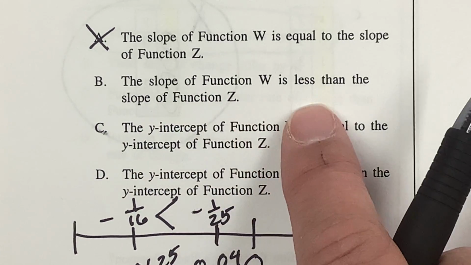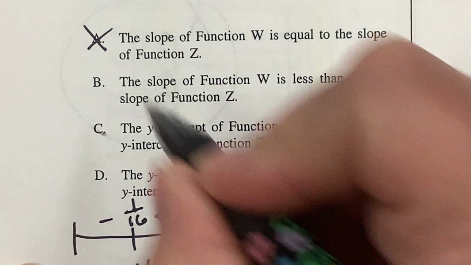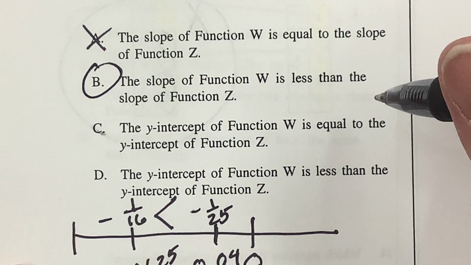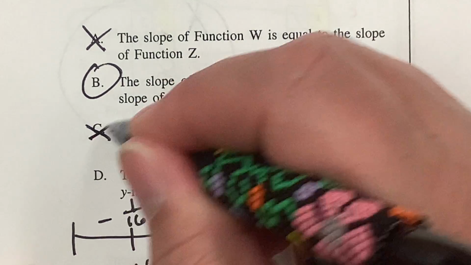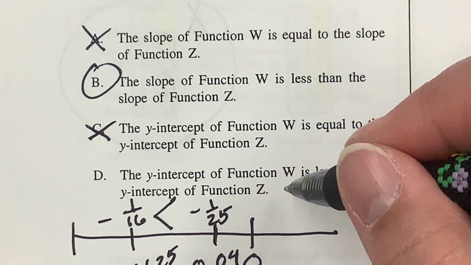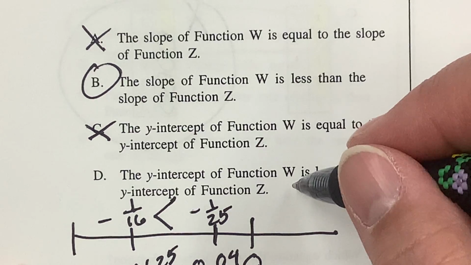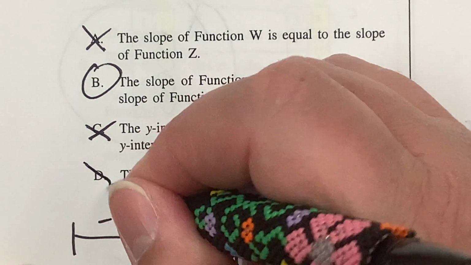Okay, the slope of W is less than the slope of Z. This is W, this is Z, this is true. The y-intercept is equal, no, that's not true. The y-intercept for W is less than the y-intercept for Z. That's not true either. It's bigger. So, B for sure.